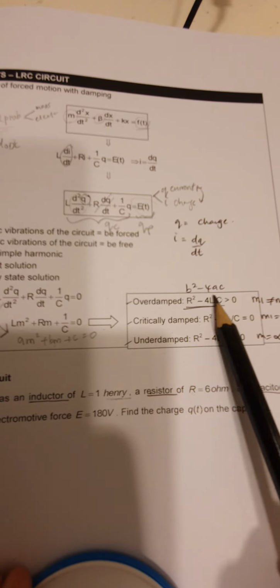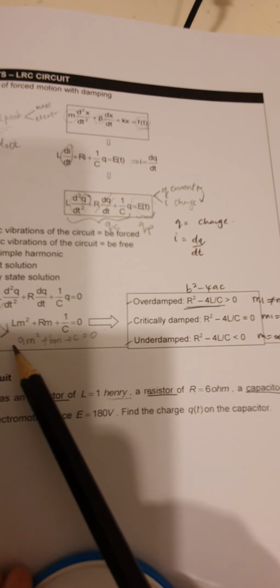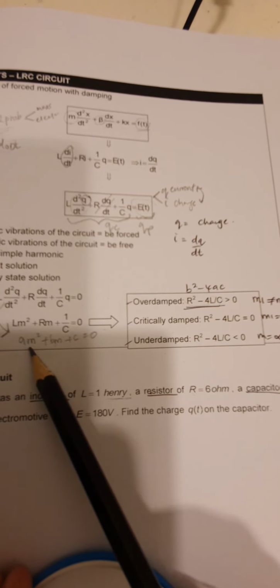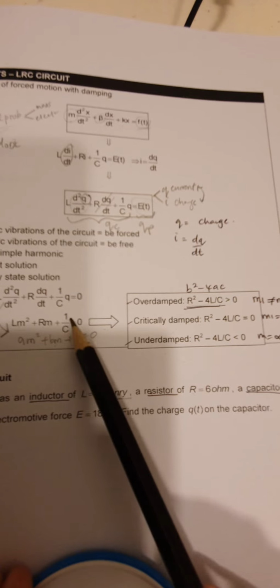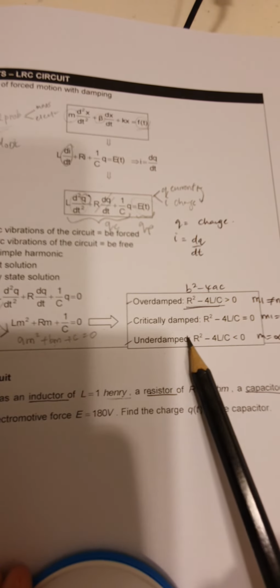So sebenarnya awak tak perlu hafal pun benda ni. Awak just ingat am square plus bm plus c. So ingat yang ni, L ni sama dengan a, R sama dengan b, and then 1 over C sama dengan c. So kita ada 3 cases kat sini.